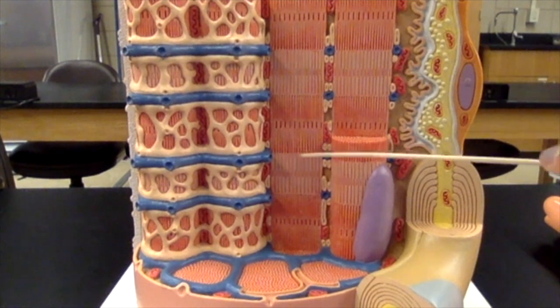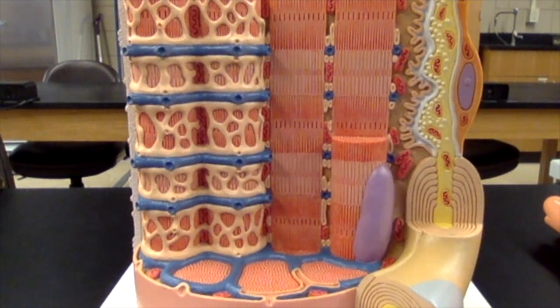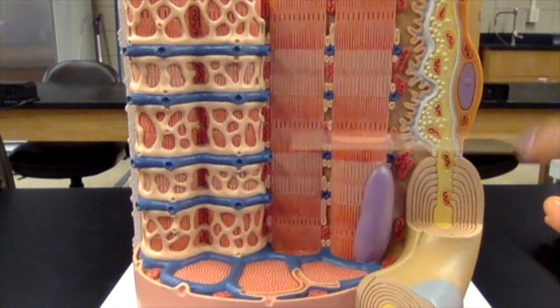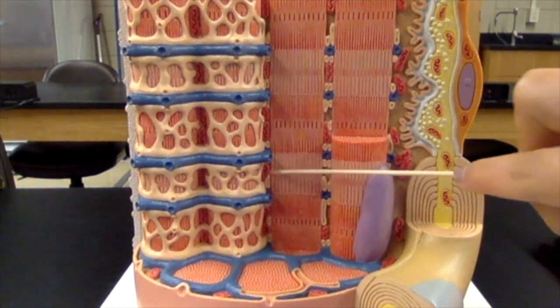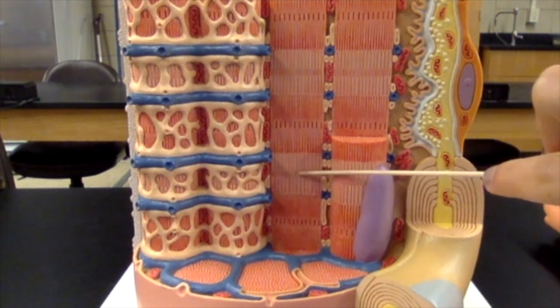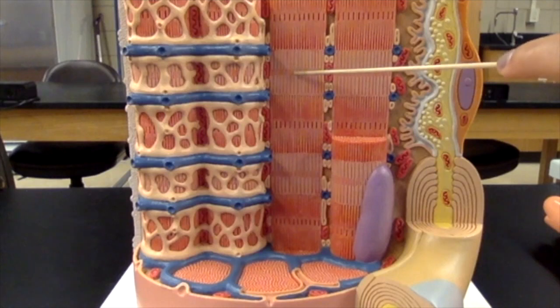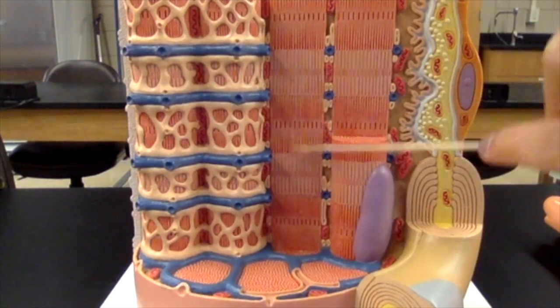We also see sarcomeres, which are the functional unit of skeletal muscle. It's what exerts contractile forces, and it's bordered by Z-discs, which can be found in the light I bands of the sarcomere. Right here you see some lighter sections. Here's a light I band, here's another light I band. Running down the middle of it would be that Z-disc. So there's another Z-disc, and between these two Z-discs would be one sarcomere.